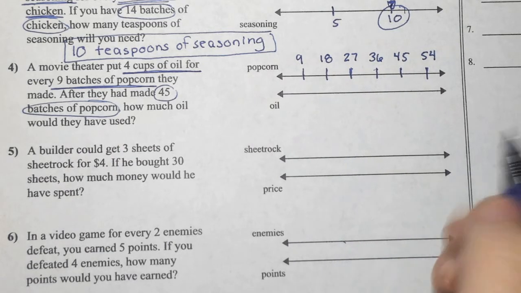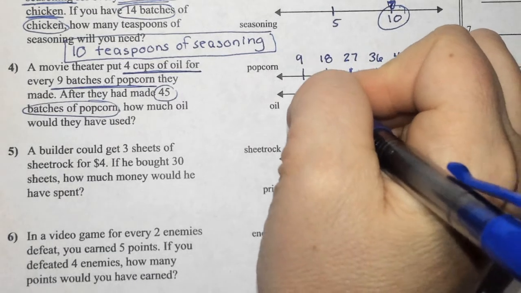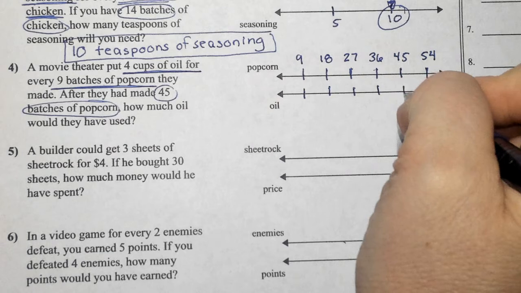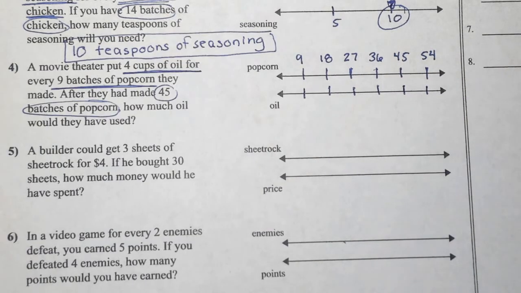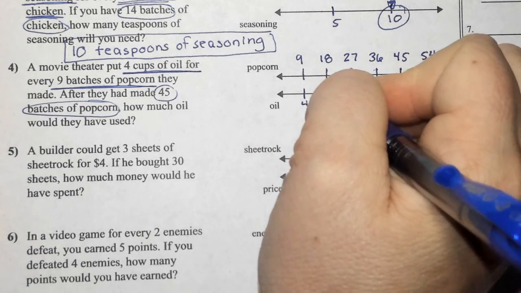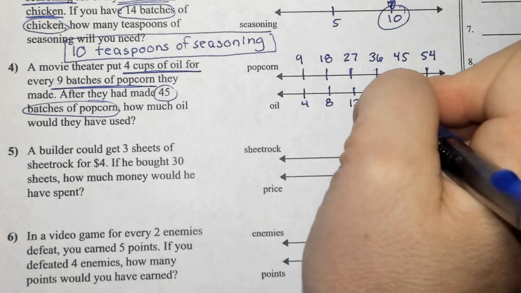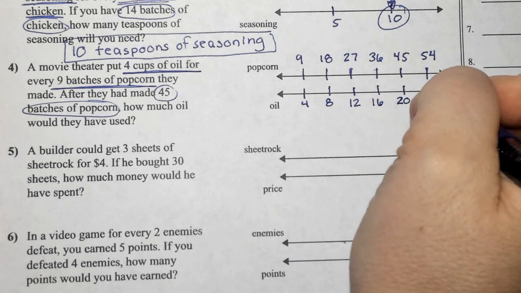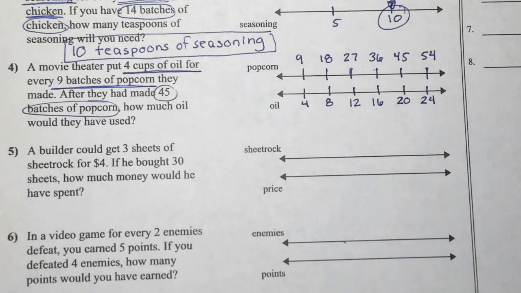All right. Okay, so my oil, let's go ahead and put our marks the same amount as we did our popcorn. So again, if you only had 5 on there, you can put 5 on your oil. If you're like me and you have 6, you got to put 6. Okay. What am I going to number my oil line by? 4. Thank you. So we have 4, then 8, then 12, then 16, then 20, then 24. All right. Be really careful when you're numbering. It's easy to skip a number.